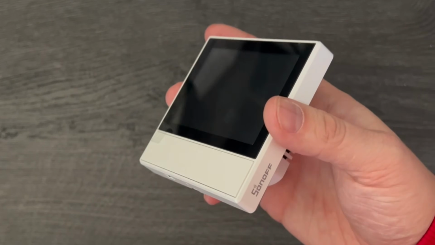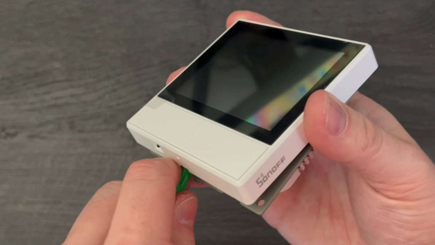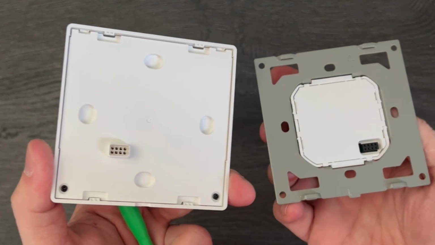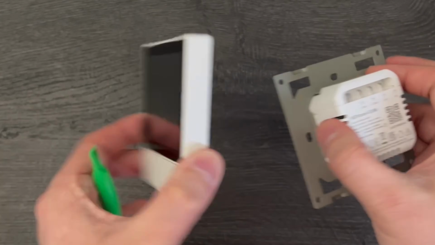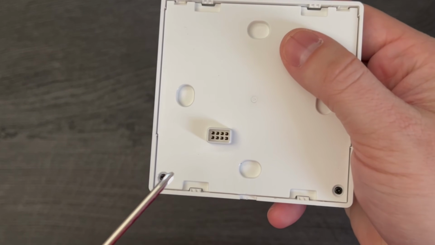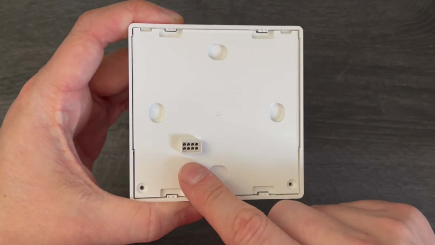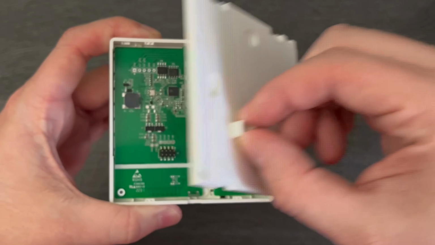On the base of the panel, you'll find a small tab which you can use to actually separate the screen from the relays. With the relays separated, you can just put those to one side, as we're not going to be messing with those. And if you flip the panel over, you'll see two small screws on either corner of the device. If you take both of these out, you'll be able to easily remove the back piece of plastic, which will expose the PCB.